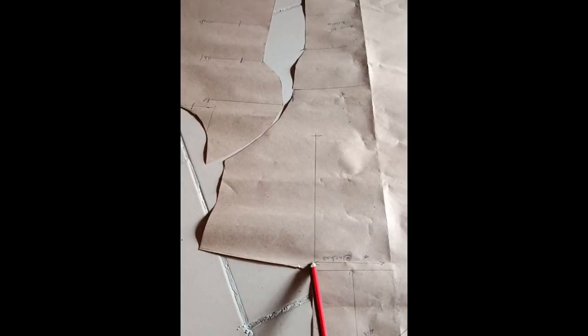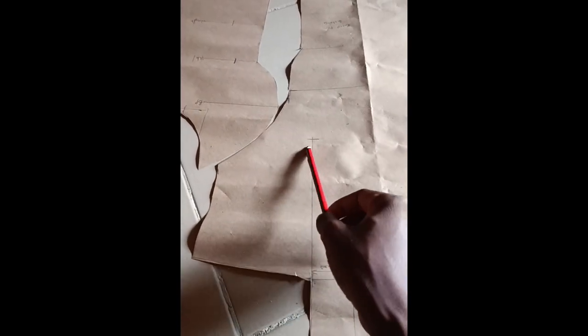You don't need this side that I marked. It's going to go off. Now you slash this line down to this point.